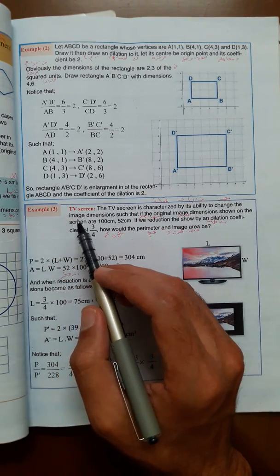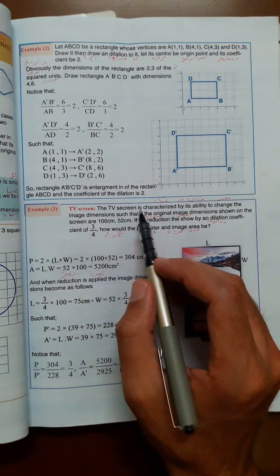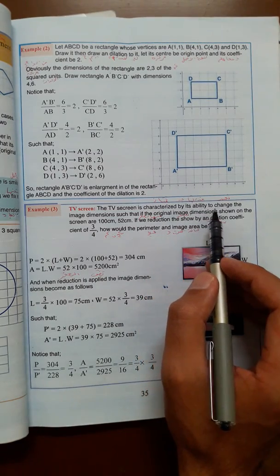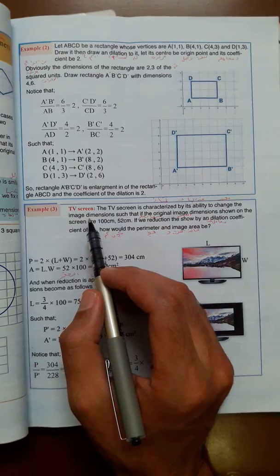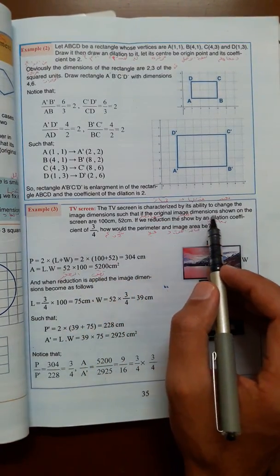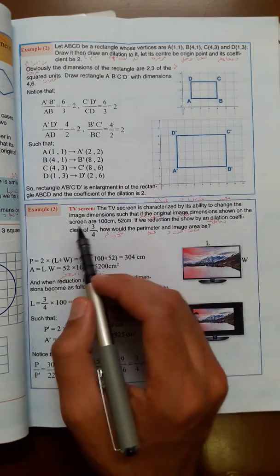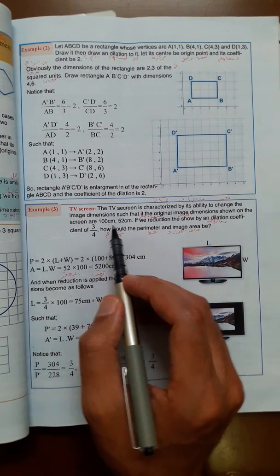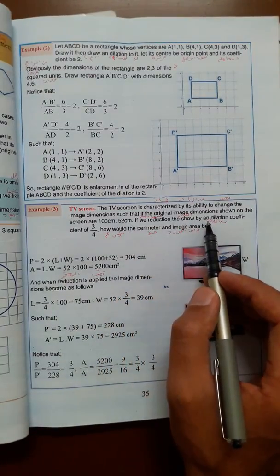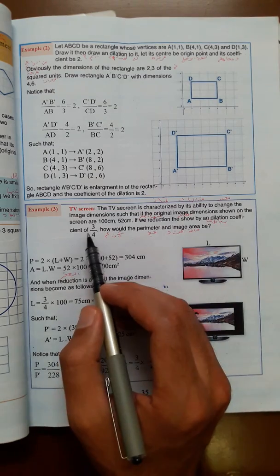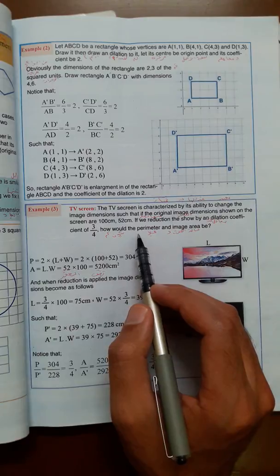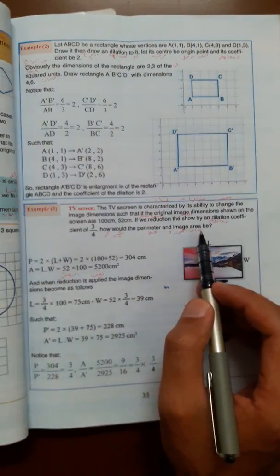Example 3. TV screen. The TV screen is characterized by its ability to change the image dimensions, such that if the original image dimensions shown on the screen are 100 centimeters by 52 centimeters, and we reduce the image by a dilation coefficient of 3/4, how would the perimeter and image area be?